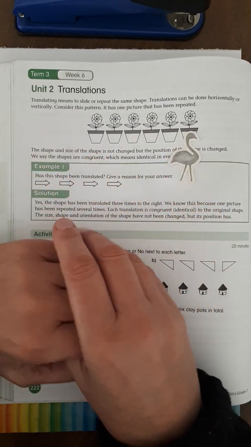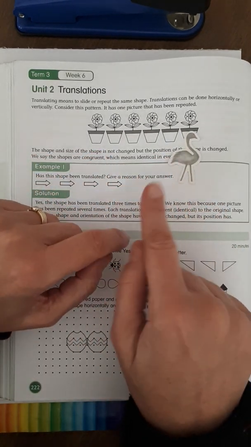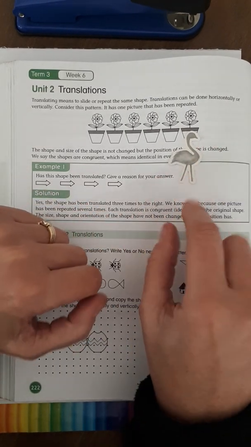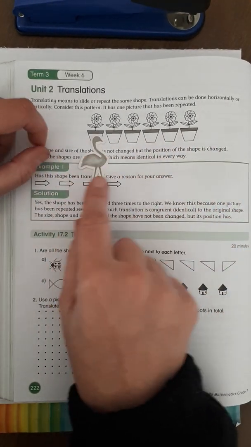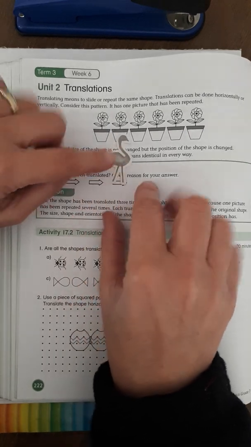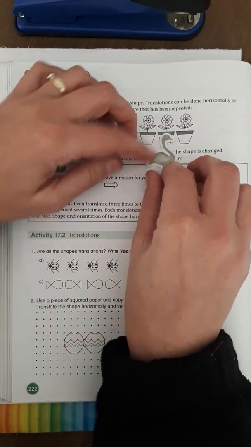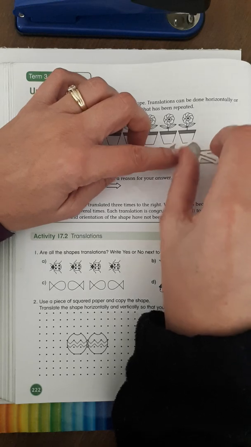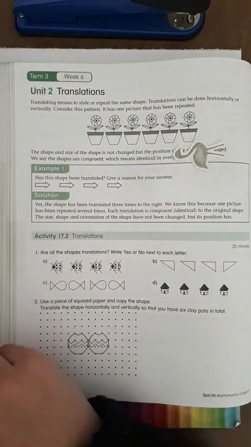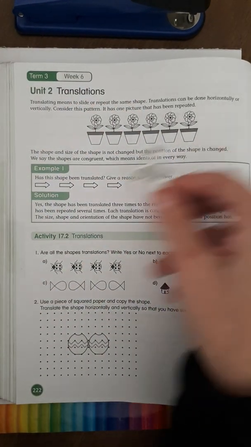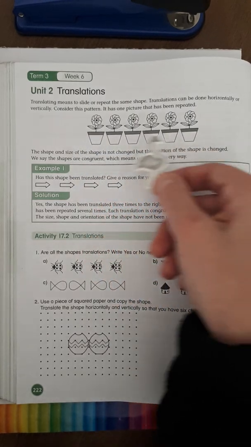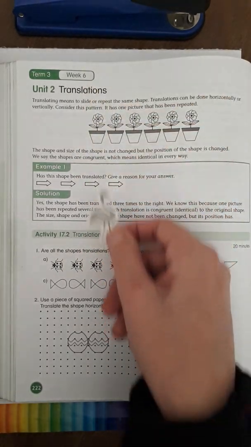Now, I didn't rotate this pelican. I kept him upright, the way he started. If I did this, 1, 2, 3, 4, and 5, that's not translation. Okay, translation is only when you move in a horizontal way or when you move vertically up and down.